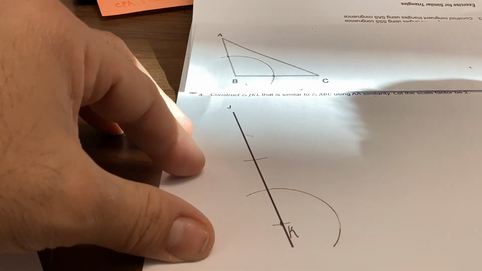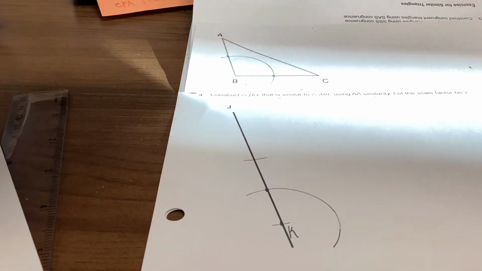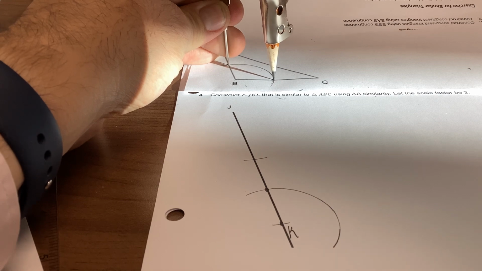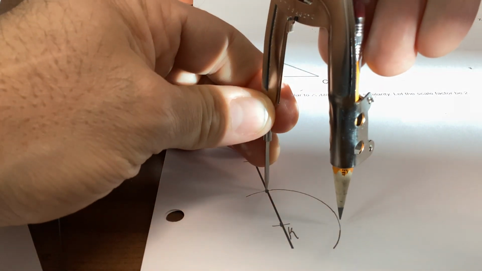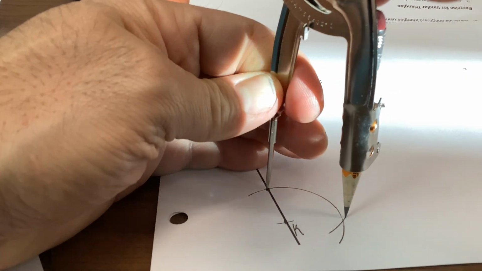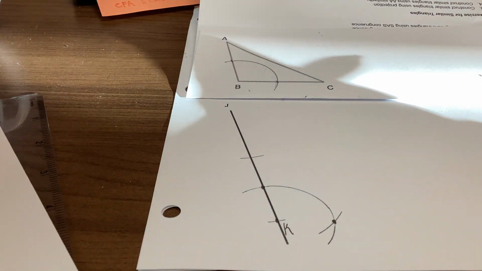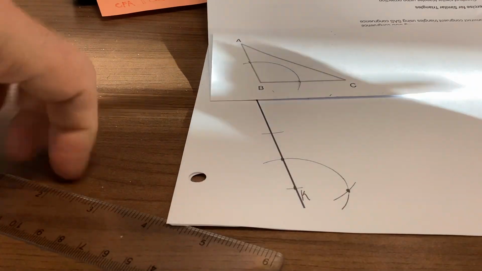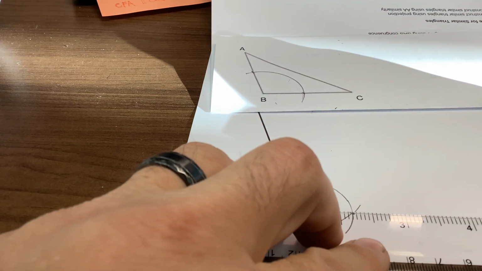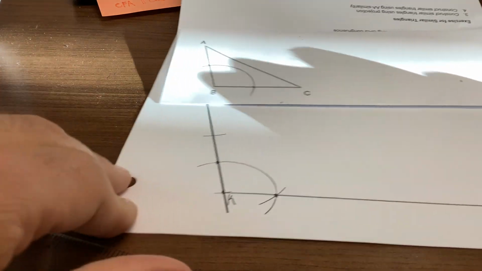All right. Mark this point right here. Okay. Now you come back. Pointy side on one intersection point, pencil side on the other intersection point. Pointy side here, because that intersection point is the same as this one. Create an arc. That creates a point. Now you just play connect the dots. Great.